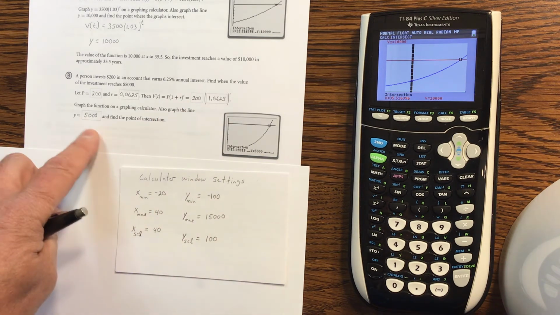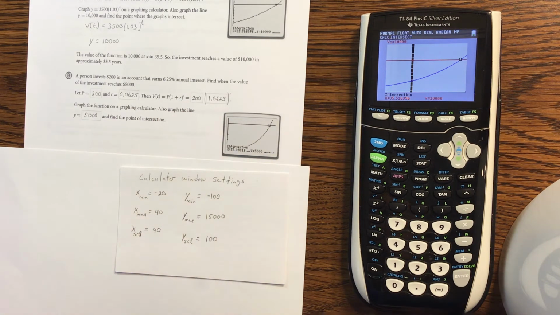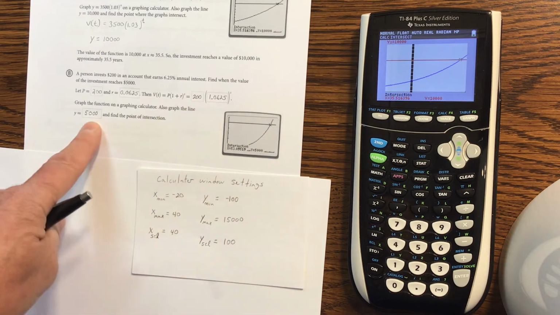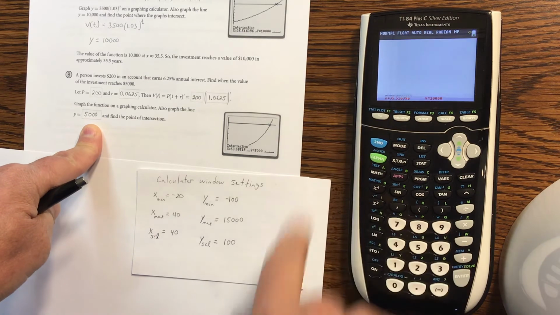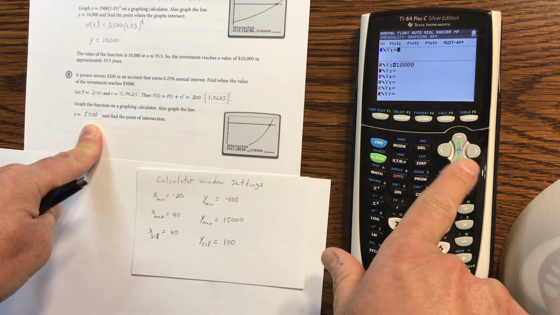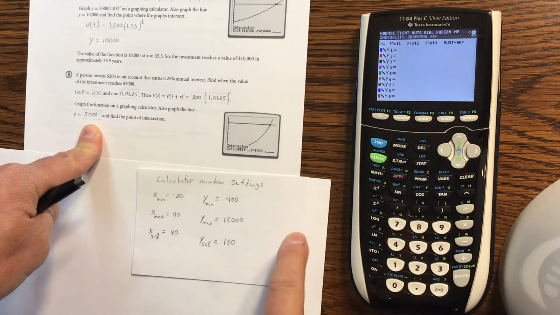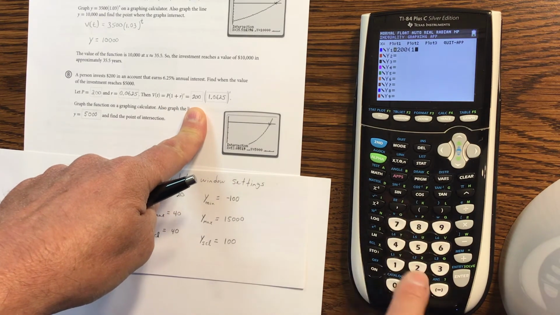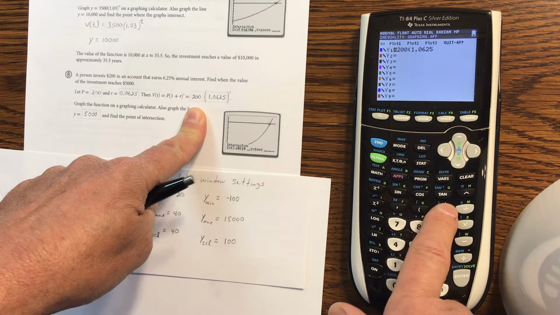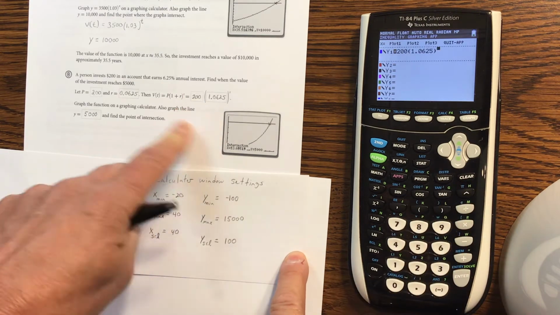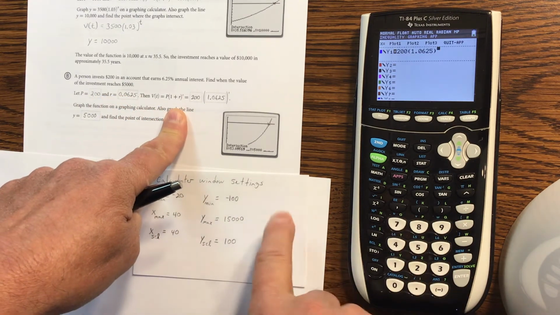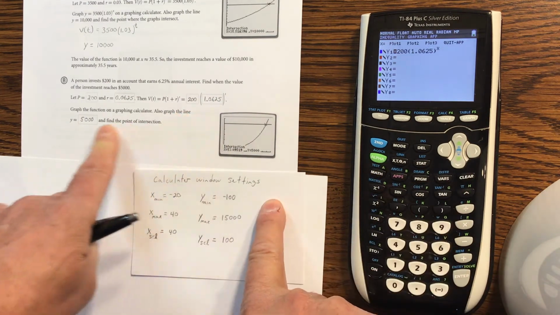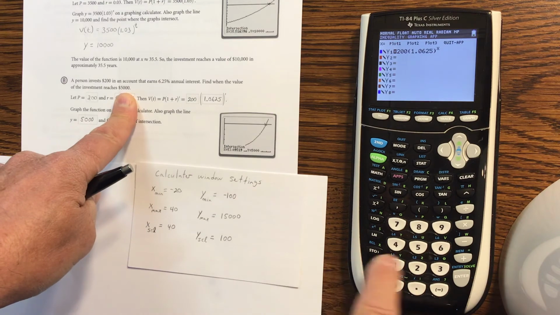And you're going to see we're going to have our two equations: y equals this one, and y equals 5,000. So if we go back to your calculator, clear out what you already have. So y equals 200, bracket 1.0625, raised to, in this case, since this is annual, our time is going to be x, and y equals 5,000.